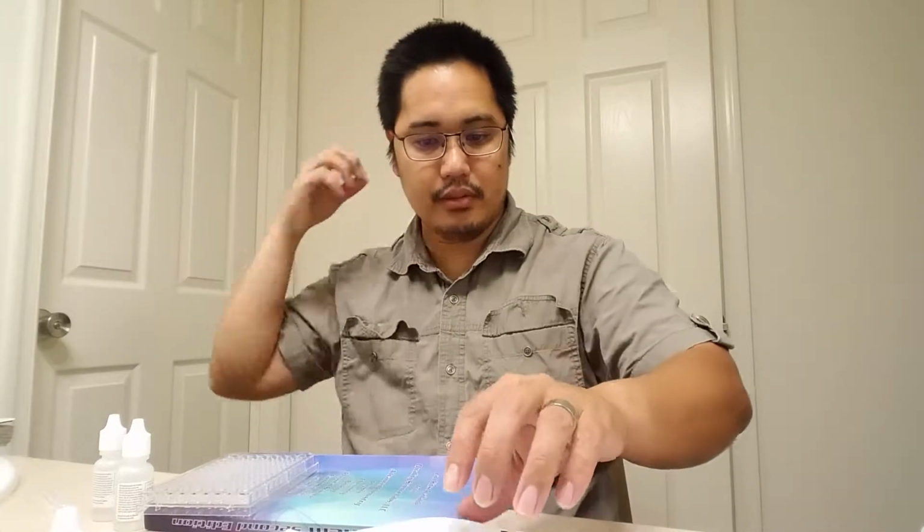So here's how this experiment is done. We're going to assume that one drop from this mini pipette, this little tiny piece right here, is about half of a drop of what the regular pipette can give.